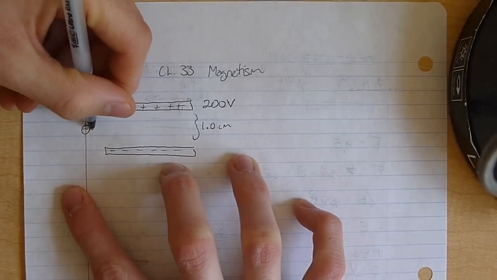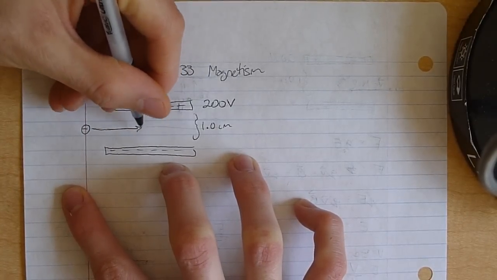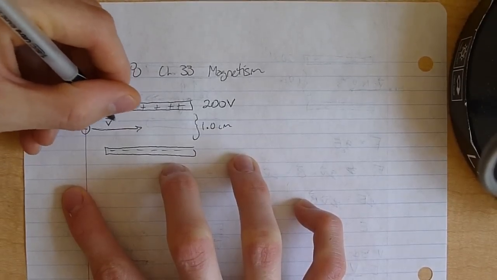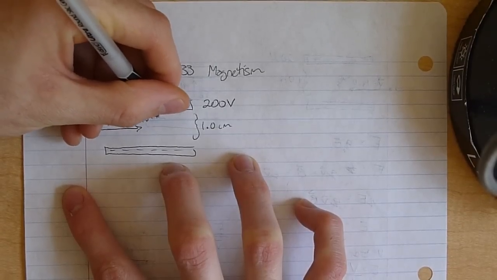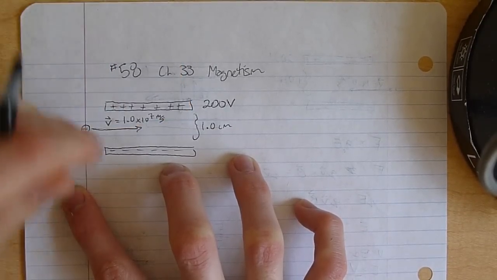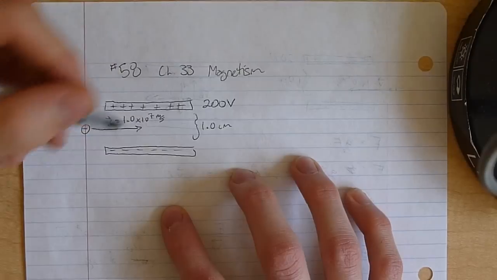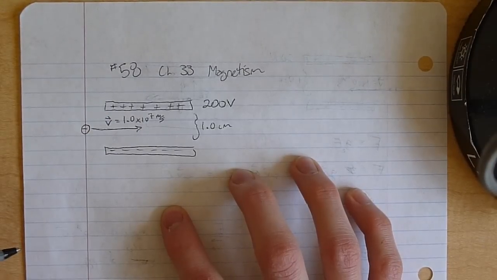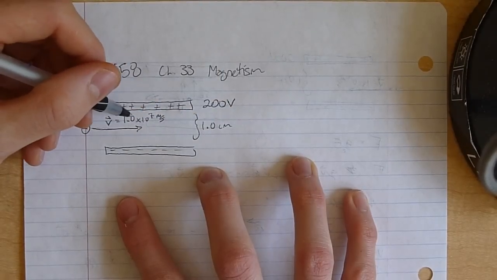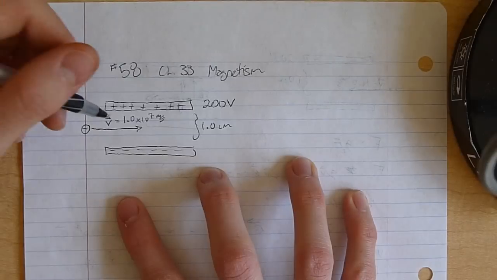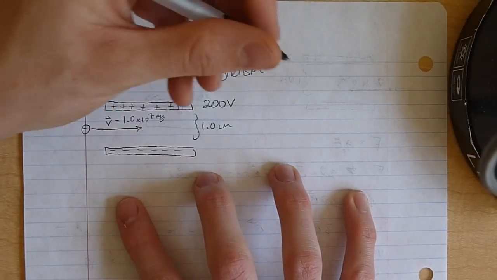We have our electron, which is flying into the capacitor with a velocity of 1 times 10 to the 7th meters per second. And they want us to find at what B field and what direction of the B field will the electron move directly between the plates without being affected by the electric forces of the two plates.